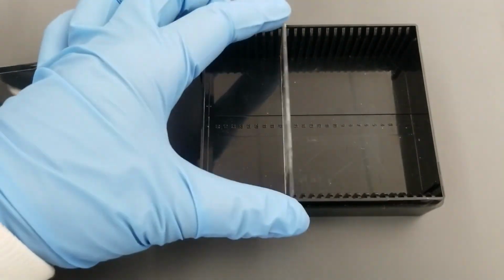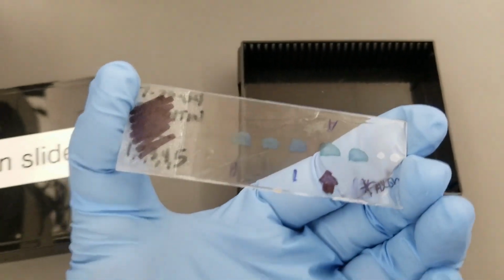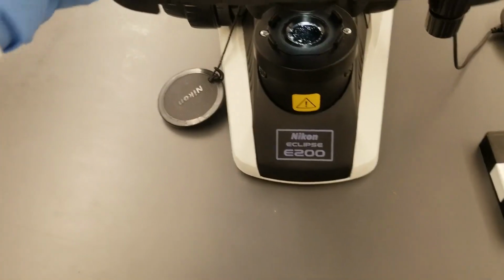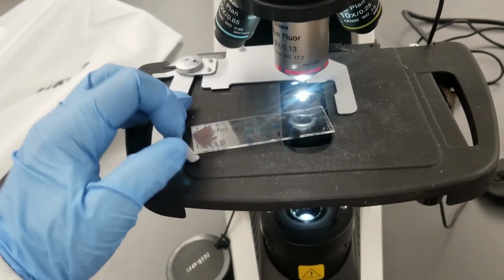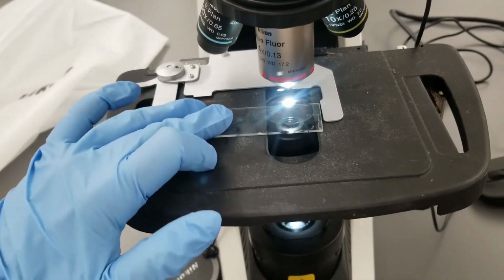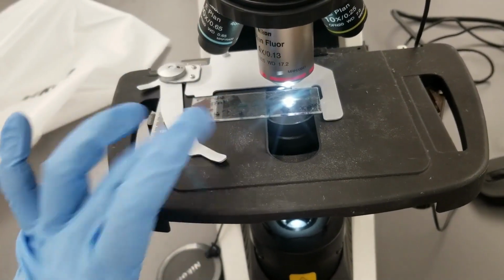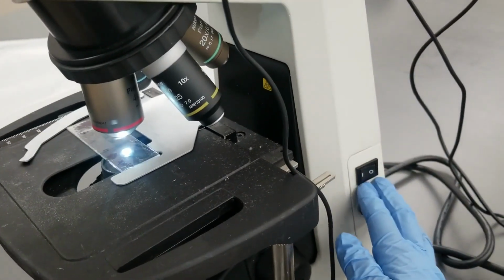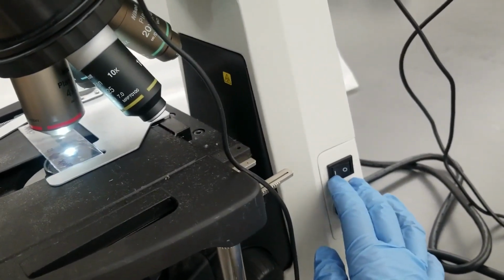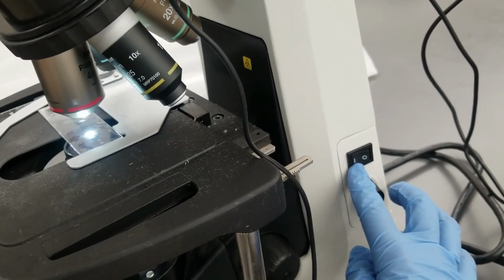Okay, so these slides are already pre-made. You just need to take a look at them under the microscope. First thing, I need to put the slide under the microscope. By holding this clip, I can slide my slide in and hold it in there. And then I need to make sure that my bright field light is on. In this case, it's already on. The button is turned to 1, that's on.